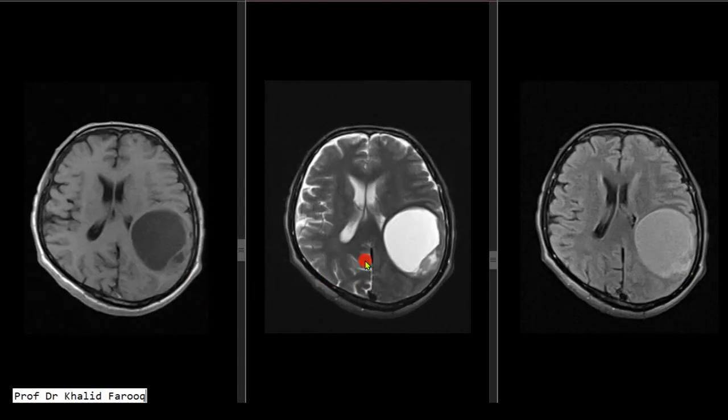Let's see, there is mass effect on left posterolateral aspect of the atria and occipital horn of the left lateral ventricle, while surrounding brain parenchyma is unremarkable, as there is no evidence of edema in this region.